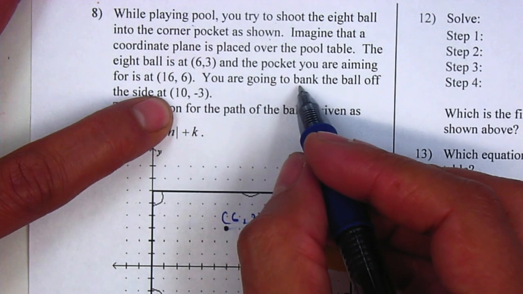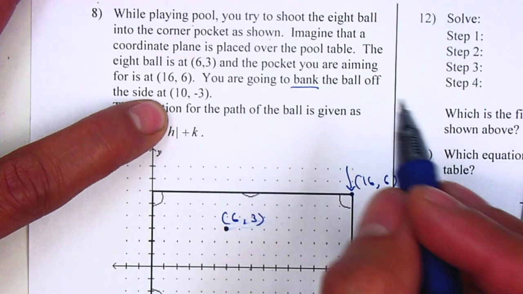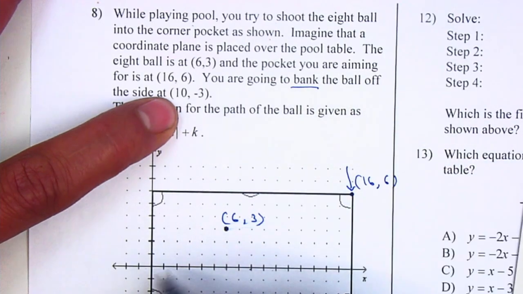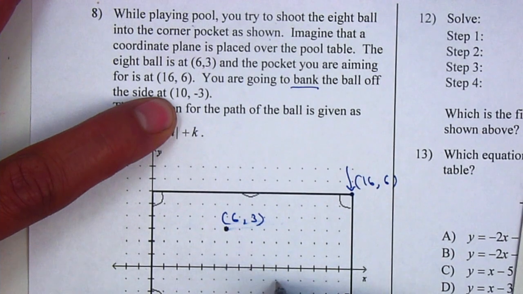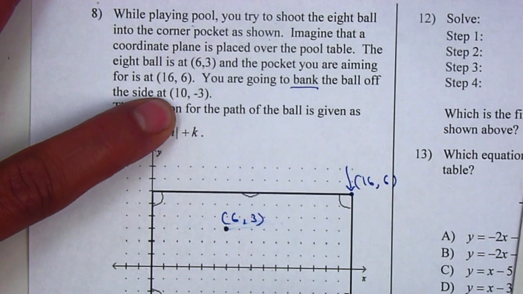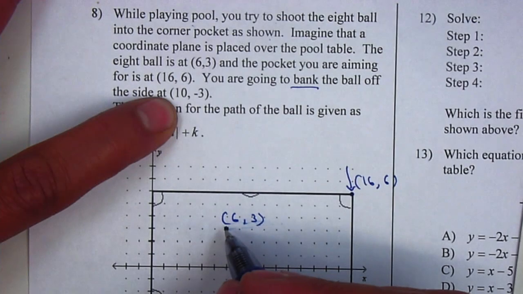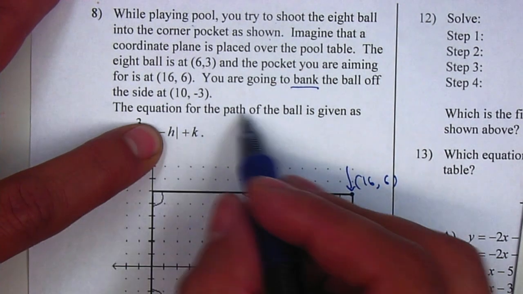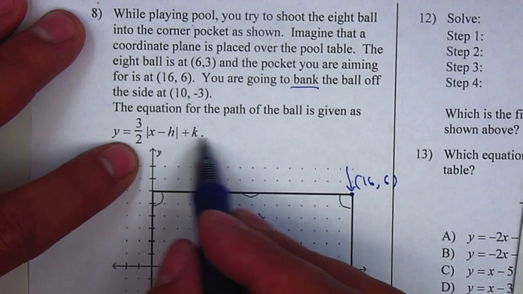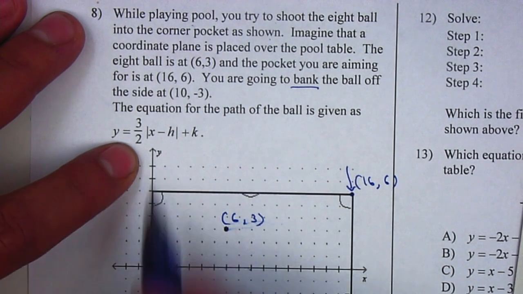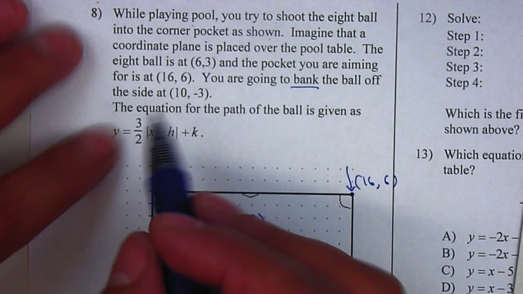You are going to bank or bounce the ball off the side at 10, negative 3. 1, 2, 3, 4, 5, 6, 7, 8, 9, 10, and down 3. So you're going to bounce the ball from here or bank it. The equation for the path of the ball is given as y is equal to 3 over 2 absolute value of x minus h plus k. So they already give you the a value, which is great.